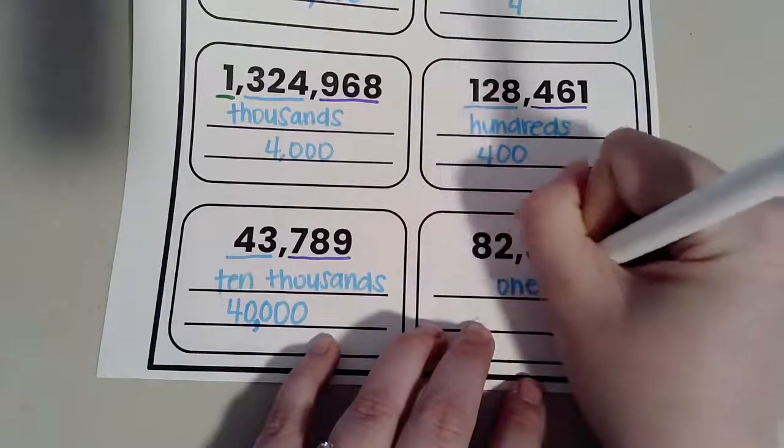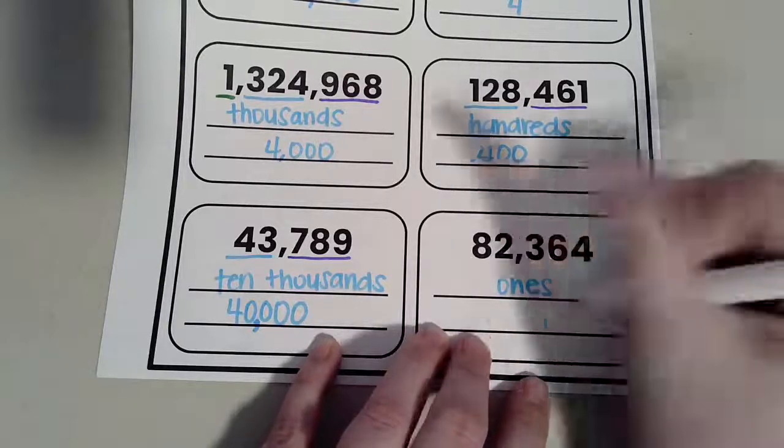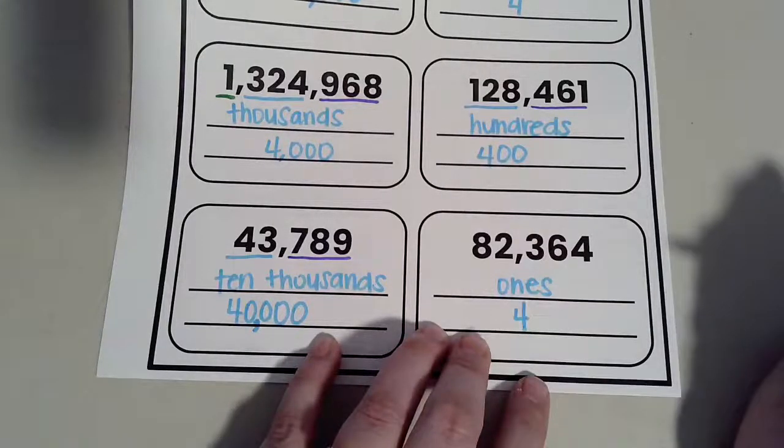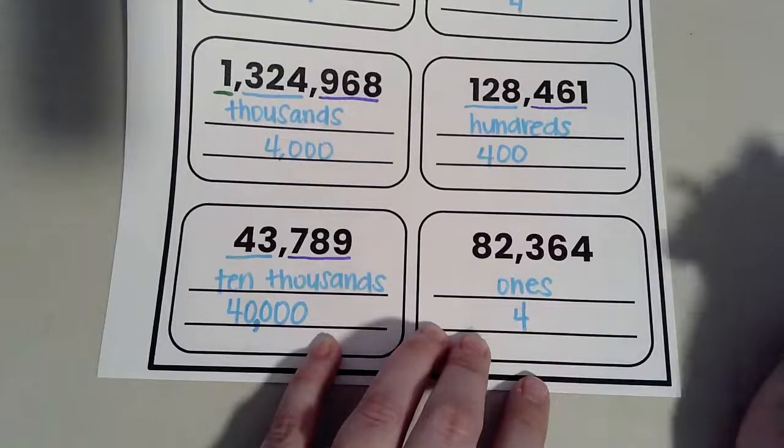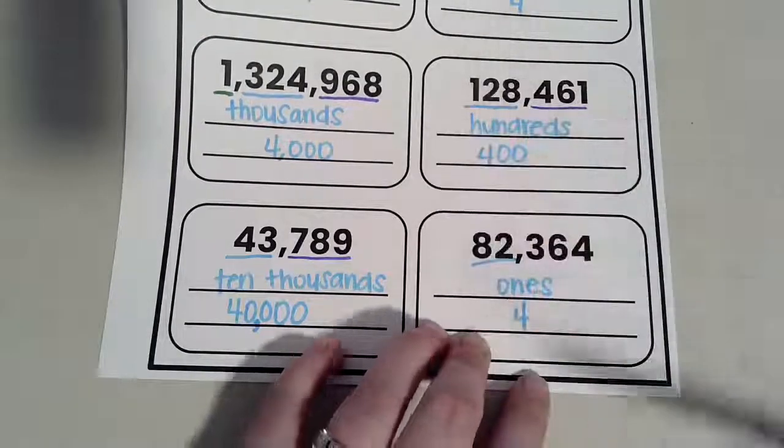So today we learned about how to identify place and value and what a period and a digit is.